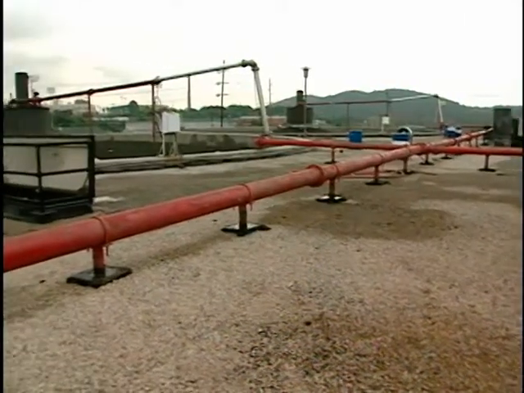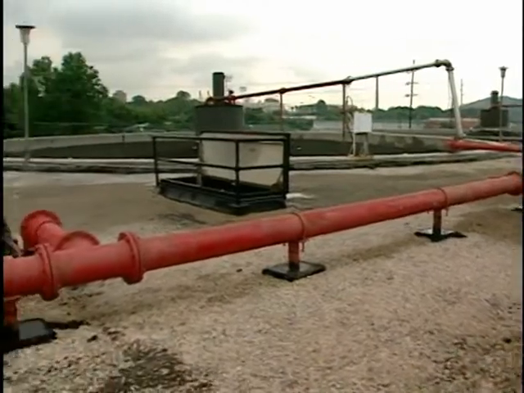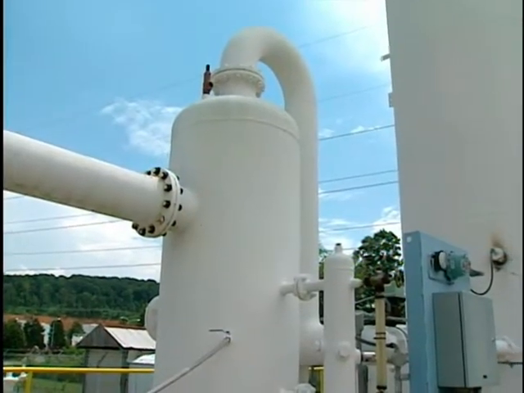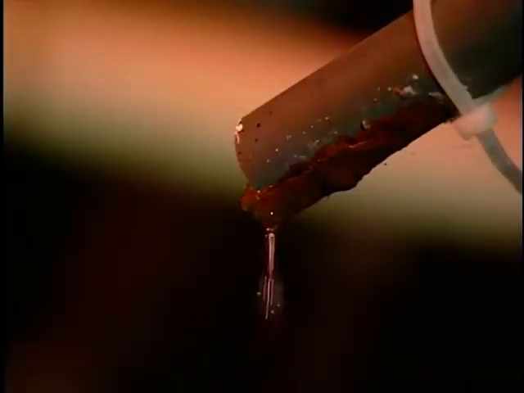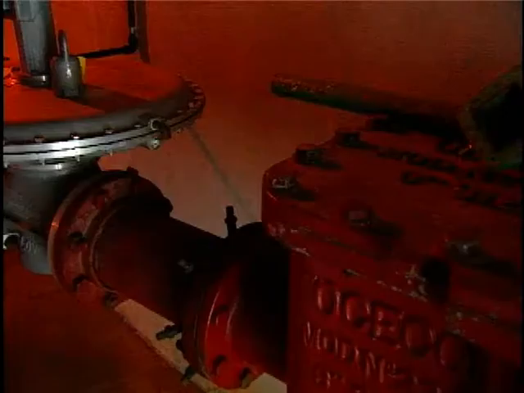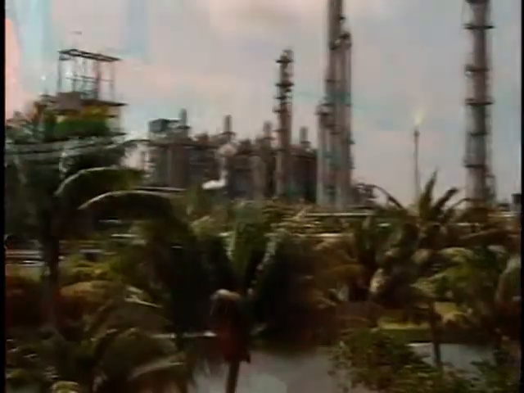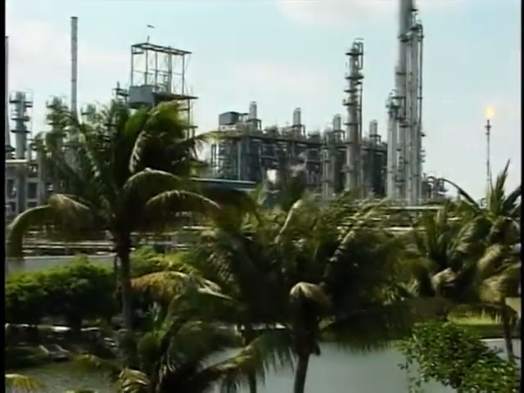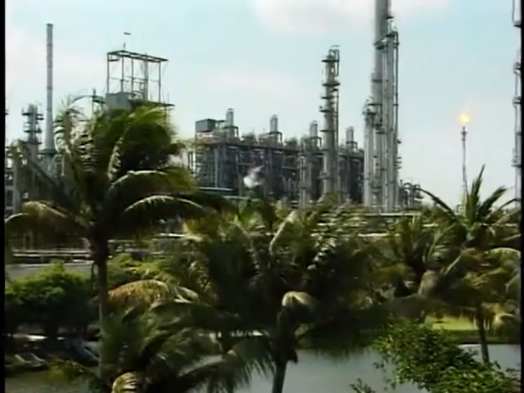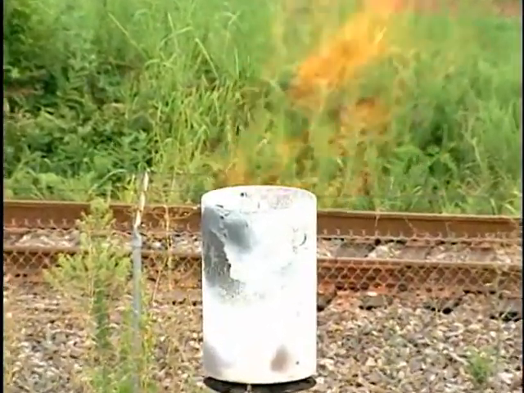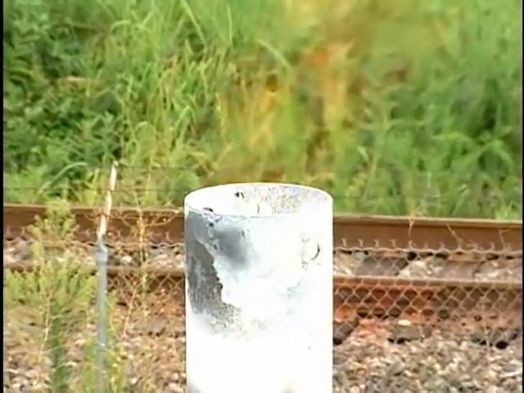A typical flare consists of a system that first collects the waste gases, then passes them through a knockout drum to remove any liquids before entering the flare stack. Flame arrestors are placed between the knockout drum and the flare stack to prevent flashback of flames into the collection system. The flare stack is a hollow pipe that may extend to heights above 150 feet. The flare tip is at the top of the stack, where the waste gases are ignited by pilot flames.